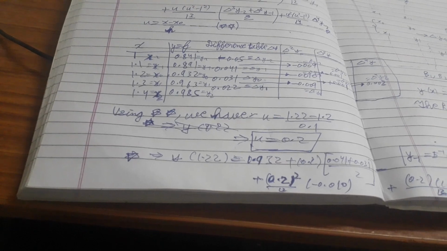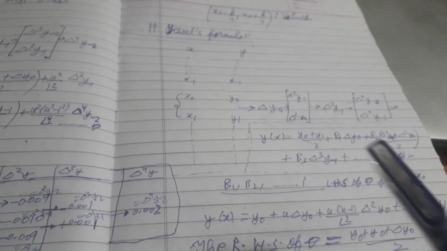Yes, here we used Stirling's formula. Then there is Bessel's formula.